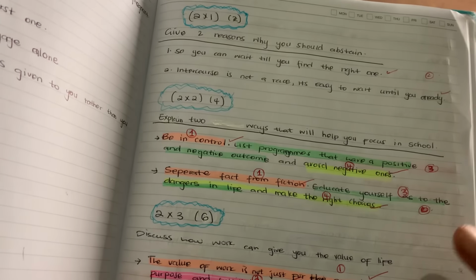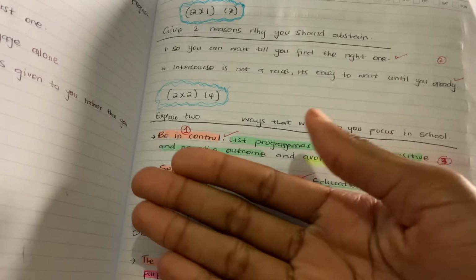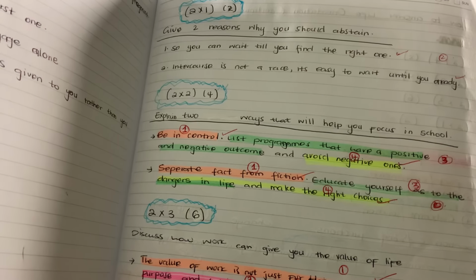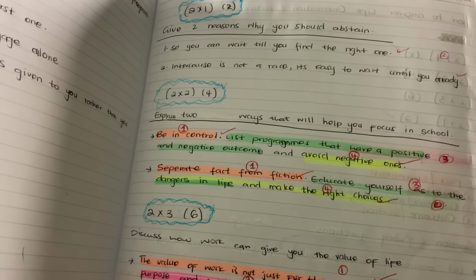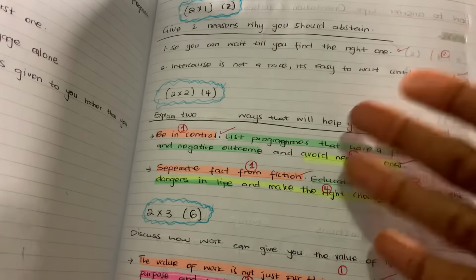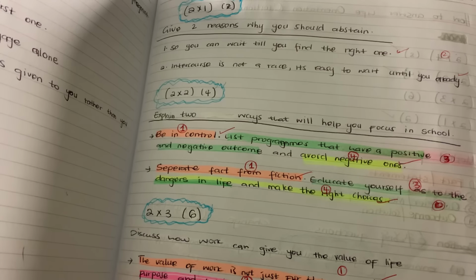So sometimes it depends on the nature of the question. Sometimes the question says, explain 2 ways that will help you focus in school. Obviously, I need to understand the relevant points, only relevant points. That's how you're going to answer. You answer using those 4 answering methods only.